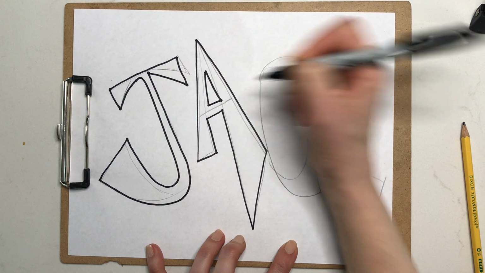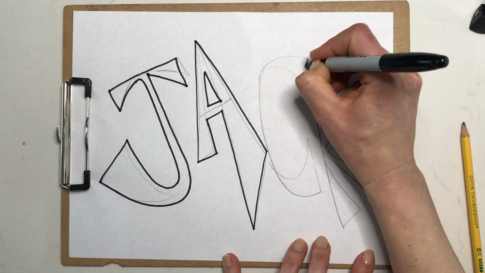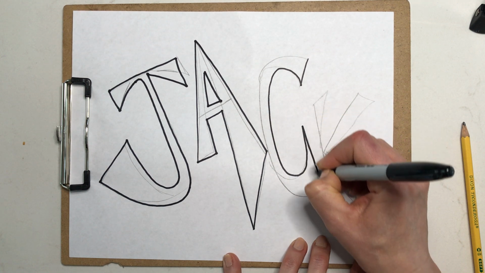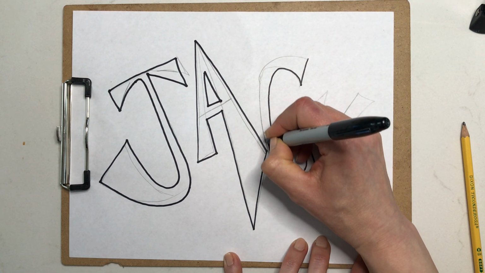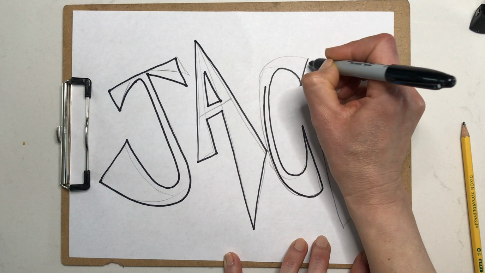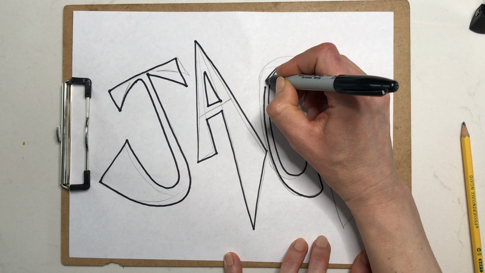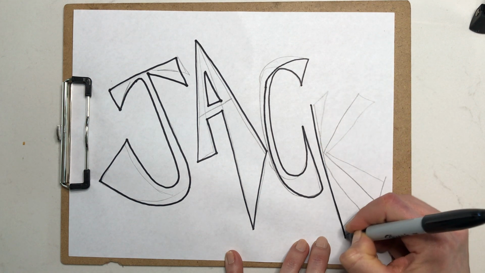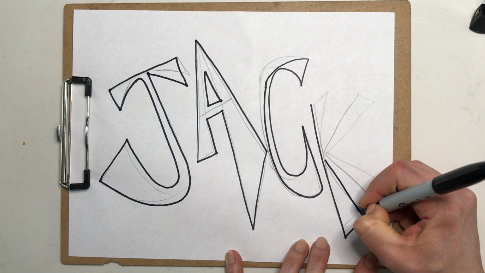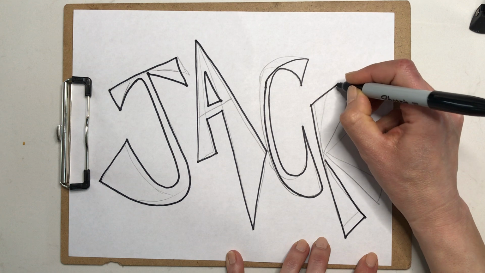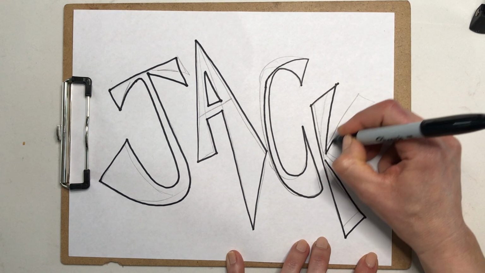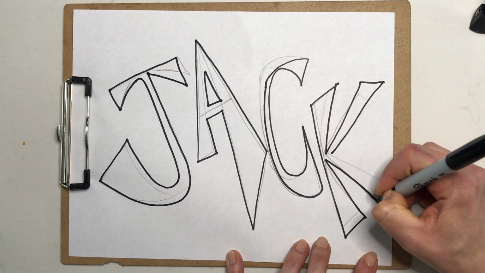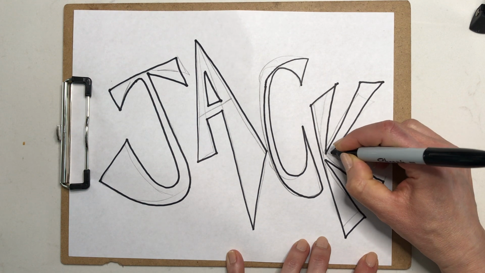I could have certainly added more pencil lines before I trace. I'm getting a thick and thin here. Let me go really thin here. Boom. And then my K. You'll notice I'm not following my lines exactly. I'm fixing them up because I've been doing this kind of graffiti for a while. So you can do that in pencil first.